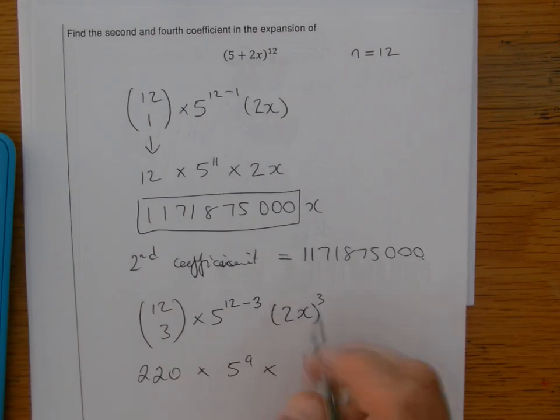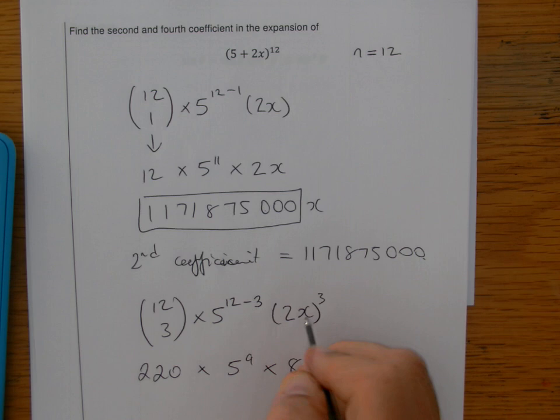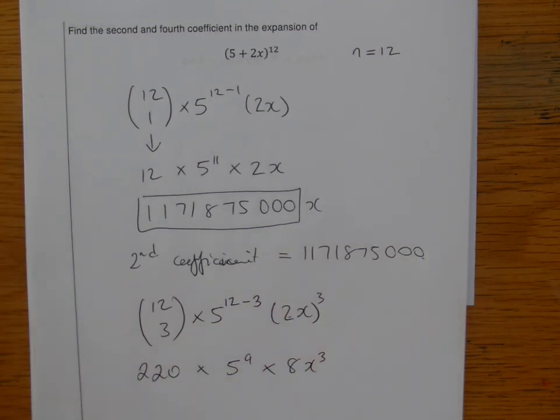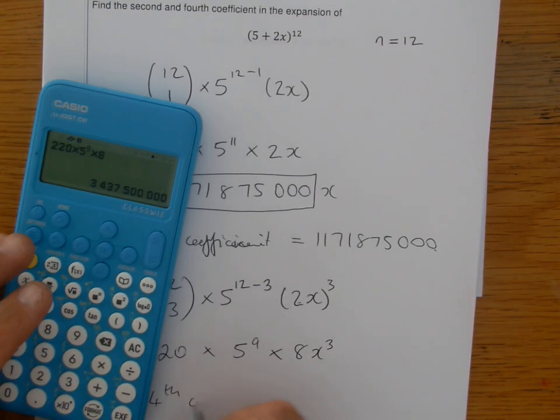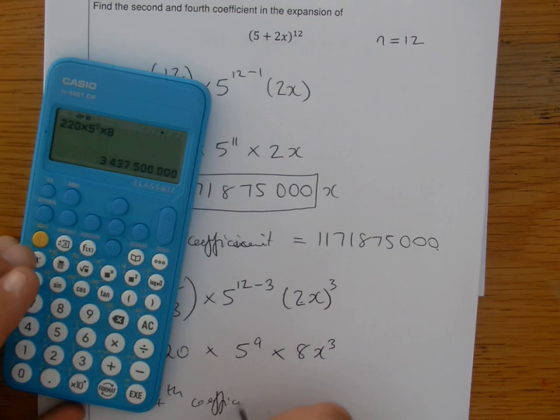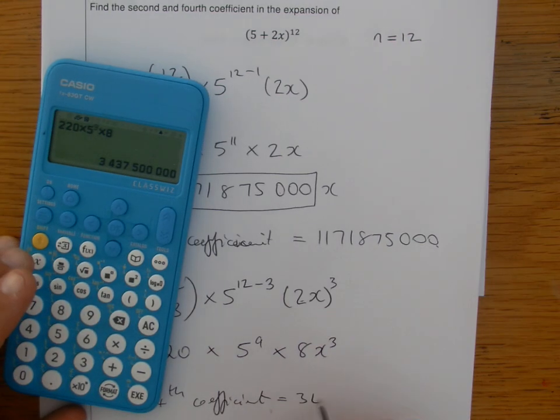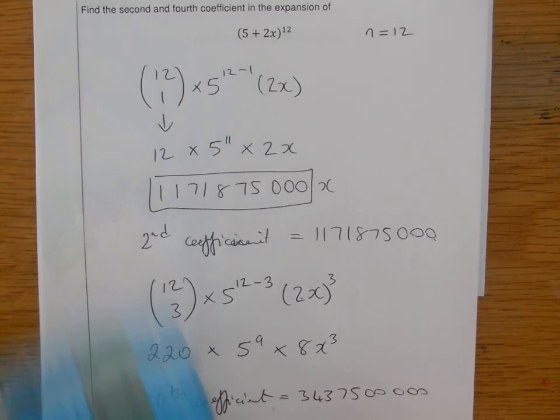Now remember, when we're cubing here, 2 cubed is 8, and then x cubed. So 220 times 5 to the power 9 times 8, and I get a really large number. Essentially the fourth coefficient will be that value there: 3,437,500,000.